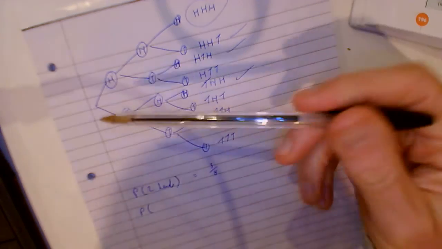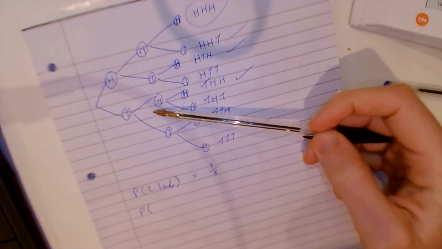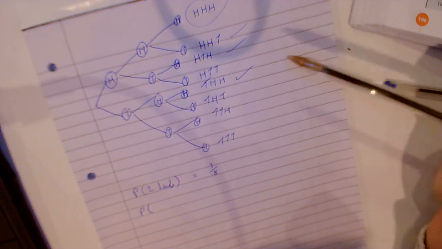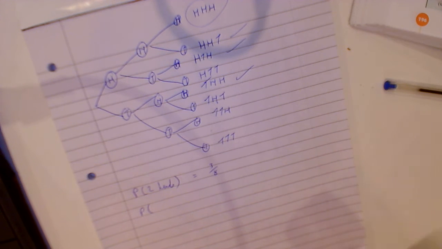And so when I'm flicking a coin, it's independent of the previous time. So what do I mean by that? Well, the first time I flick it, it's 50% chance it goes heads. Second time I flick it, it's 50% chance it goes heads. Third time, it's 50%. The previous outcome does not affect the next one.